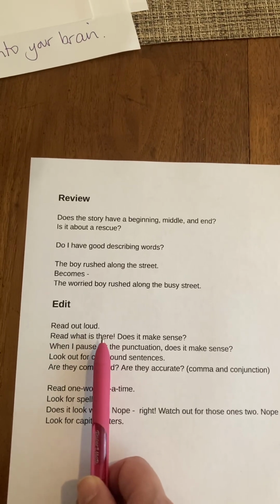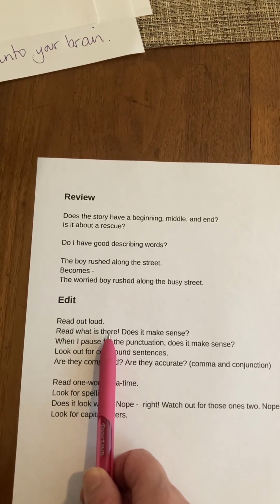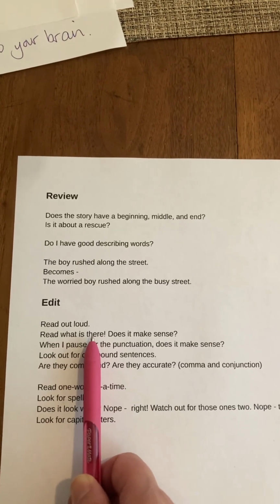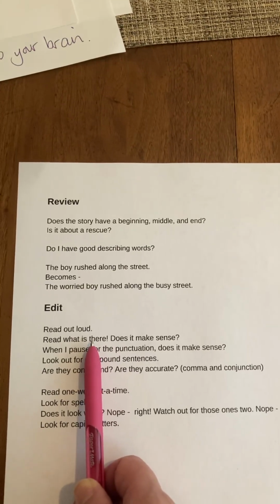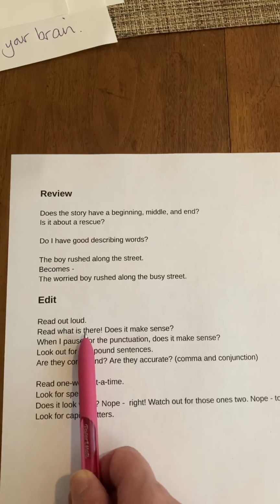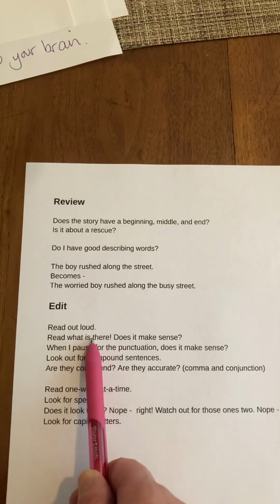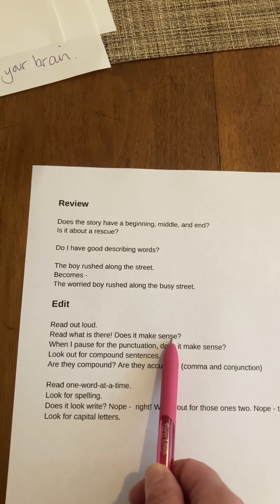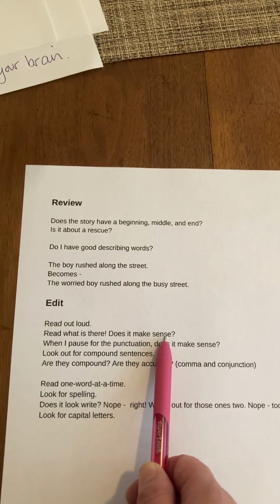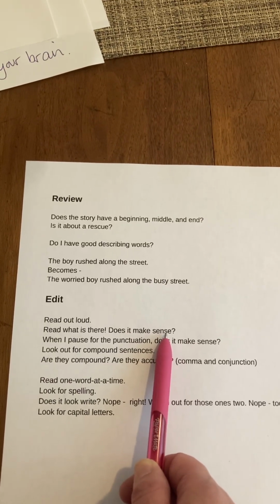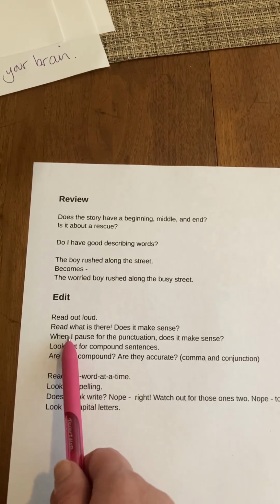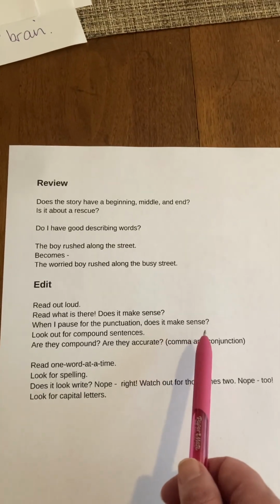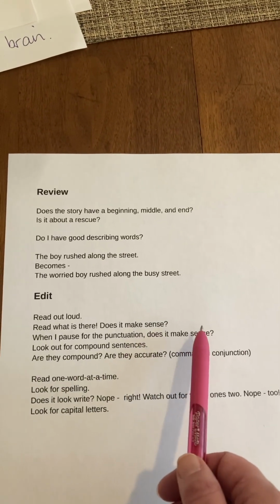Sometimes it's good to actually have a grown-up sit beside you. Don't have them read it, but have them check that you're actually reading what's there. If you aren't, have them stop you and make you read it again until you read what's there. The first thing you're looking for: does it make sense? That'll tell you a lot about whether you've written what you think you've written or not. Then ask yourself this: when I pause for the punctuation, does it make sense? Or have I added punctuation that splits a sentence and it doesn't make sense?